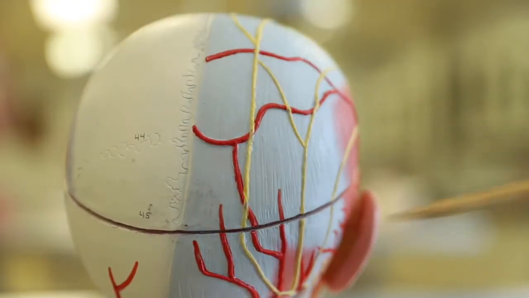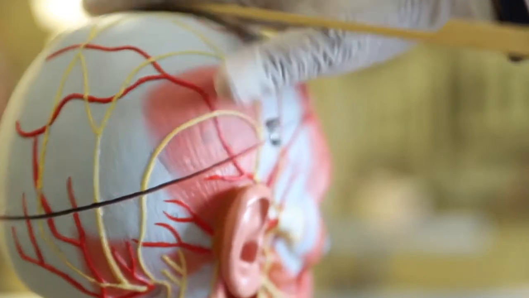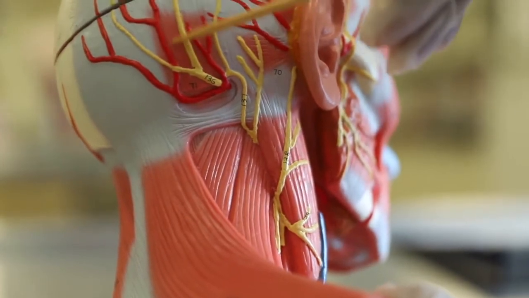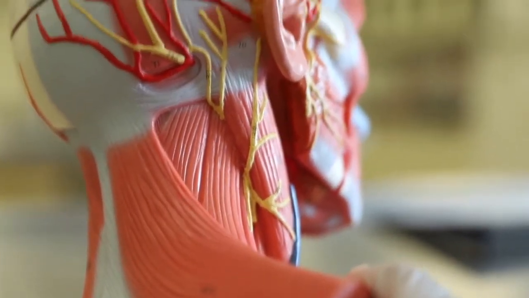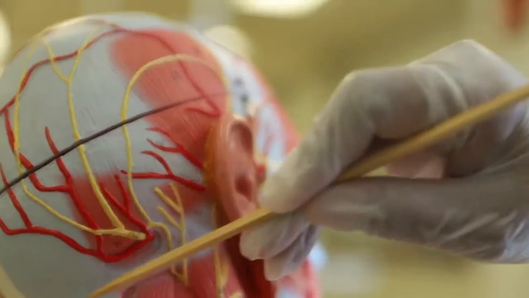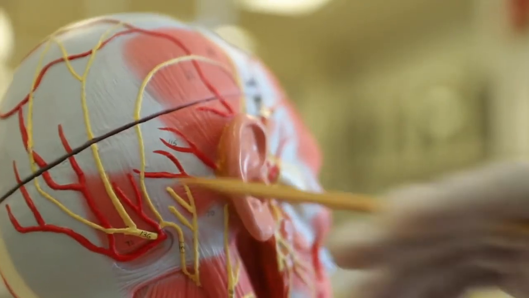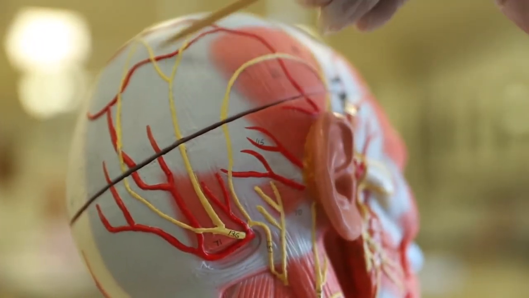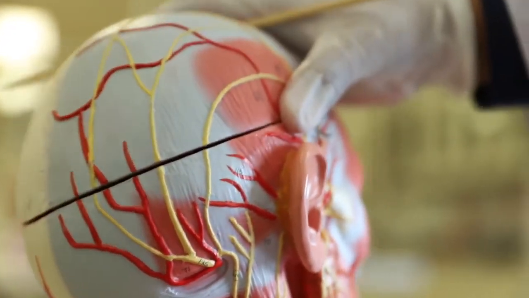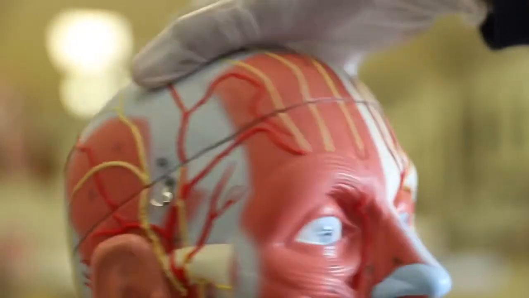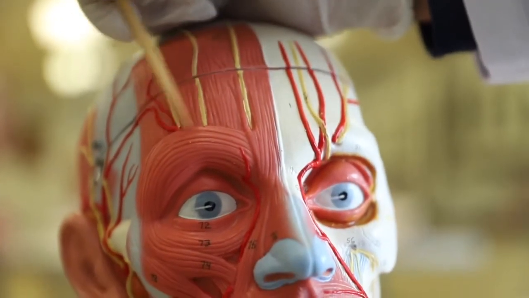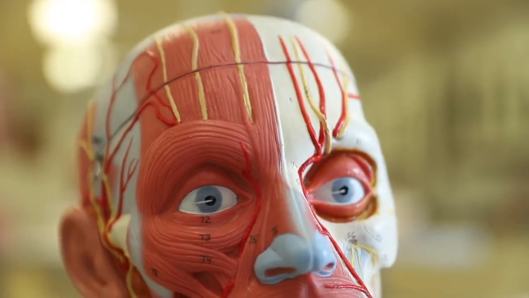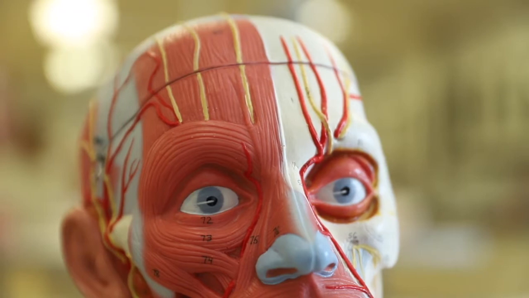There is another belly here, the occipital belly of occipitofrontalis, attached to the superior nuchal line, so it has a bony attachment, and then inserted into the galea aponeurotica. Both muscles, when they contract, elevate the eyebrows and make the transverse wrinkles of the forehead. This muscle is supplied by the facial nerve.